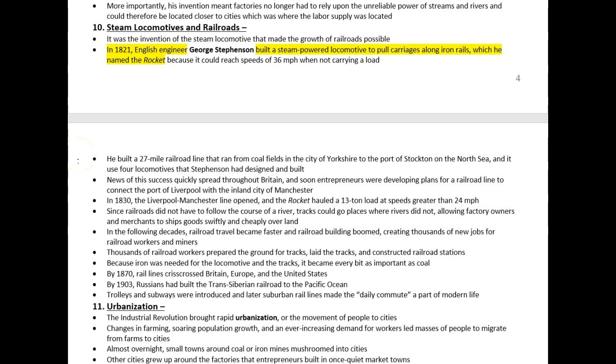He built a 27-mile railroad that led from coal fields in the city of Yorkshire to the port of Stockton on the North Sea, and it used 4 locomotives that Stephenson had designed and built. News of this success quickly spread throughout Britain, and soon entrepreneurs were developing plans for a railroad line to connect the port of Liverpool with the inland city of Manchester.